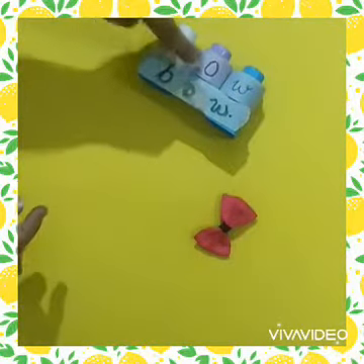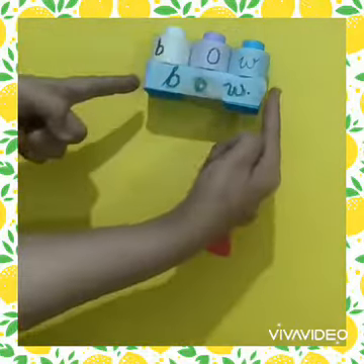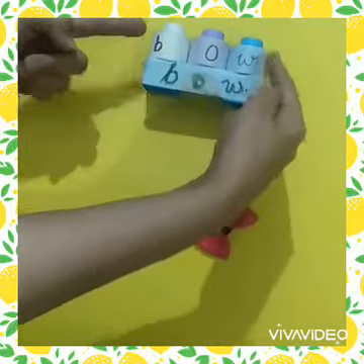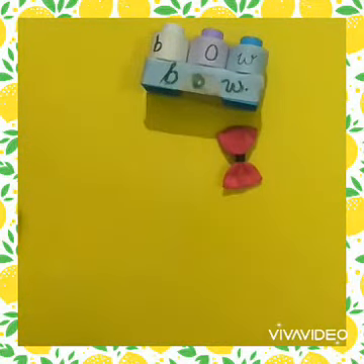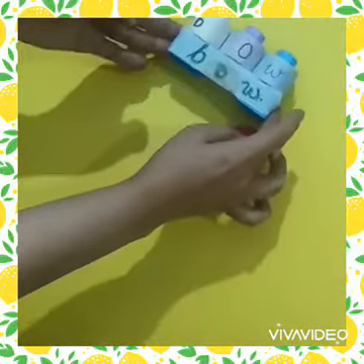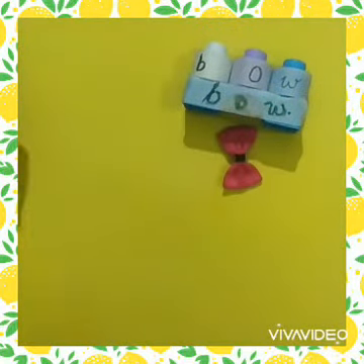These are separate letters, B-O-W, and this is a word. Letters make words. This is a bow. Similarly, when different words come together, they make a sentence.